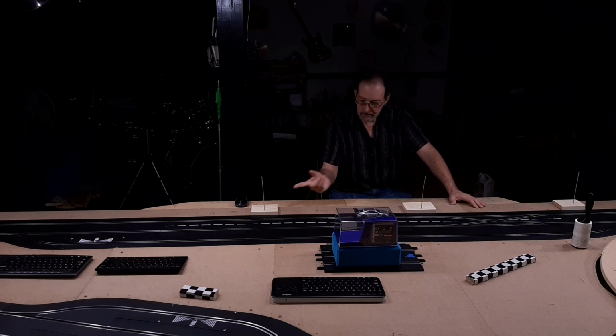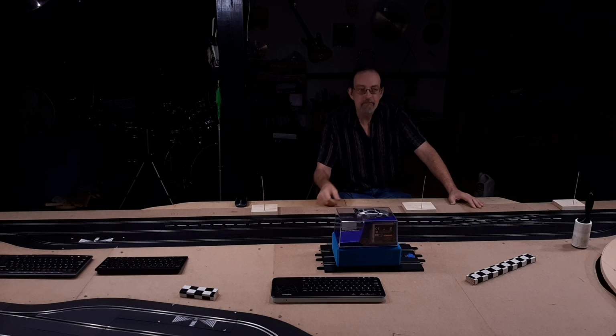Everybody knows about how far these things are apart when they drive down the highway. That's what helps that illusion of creating length. So that's how that kind of works.